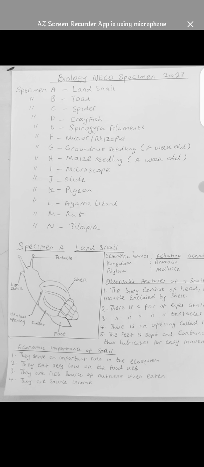Specimen H, maize seedling, a week old as well. Specimen I, microscope. Specimen J, slide. Specimen K, pigeon. Specimen L, Agama lizard. Specimen M, rat. And specimen N, Tilapia. It's quite bulky, so we have a lot to cover and we're going to be very quick.